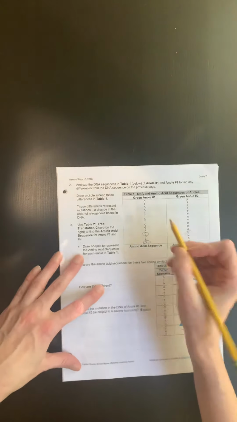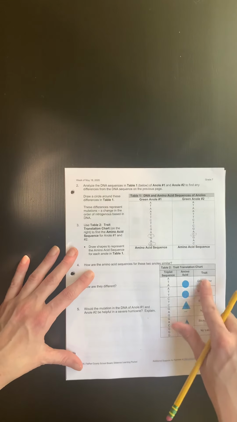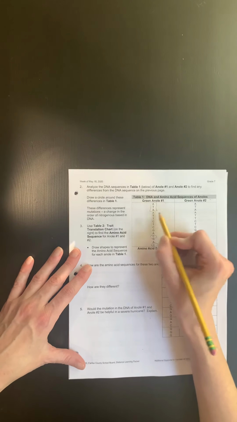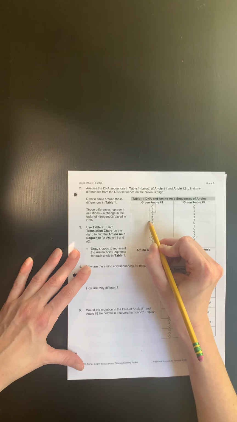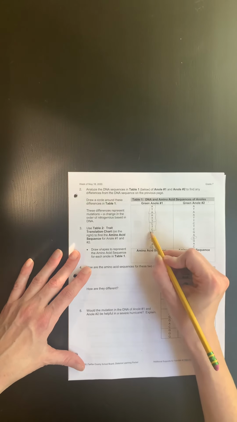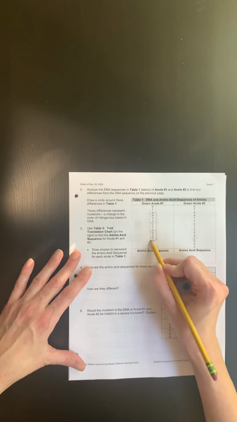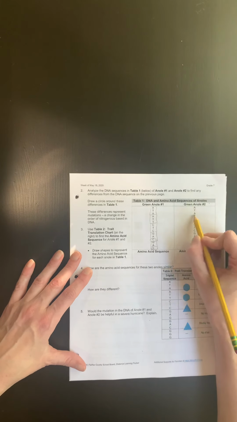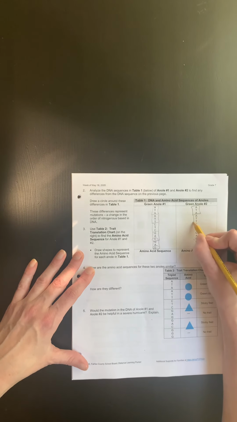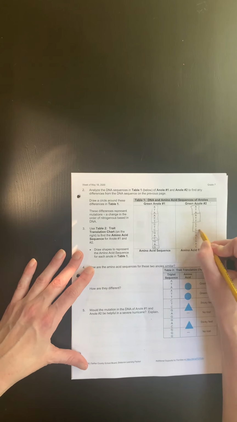Next, you are going to code the amino acid sequences using your translation chart at the bottom to see what DNA code these anoles will have. I always find it helpful when I'm doing a code to divide it up into threes, or triplets, just to help see it better. So I'm going to go down my chart and divide them into thirds.